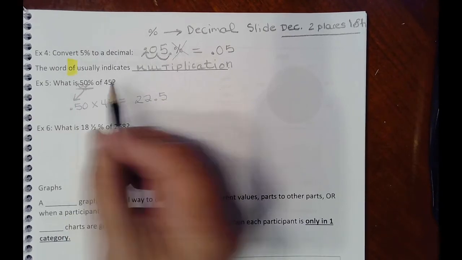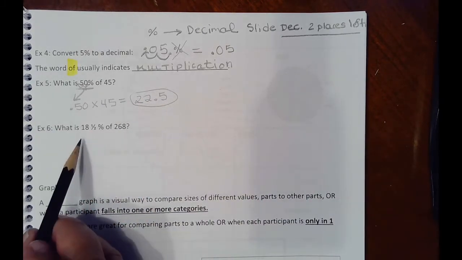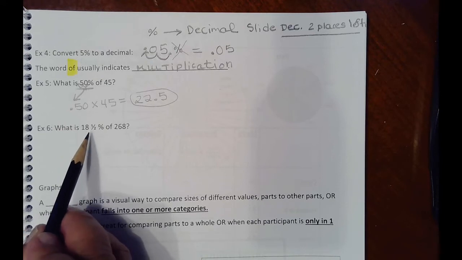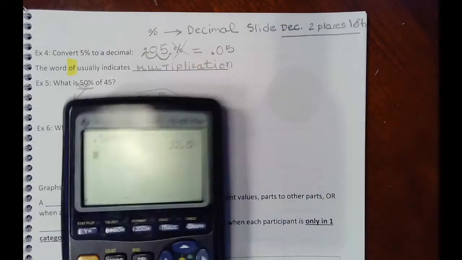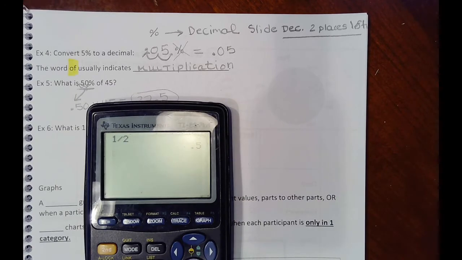And that is half of 45. That's your final answer there. This one, you may not think that you see the decimal there, but you have to actually know that 1/2 is really a decimal. If you don't already know that, put it in your calculator and you'll see 1 divided by 2 is the same thing as 0.5.